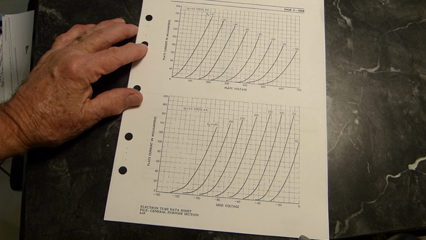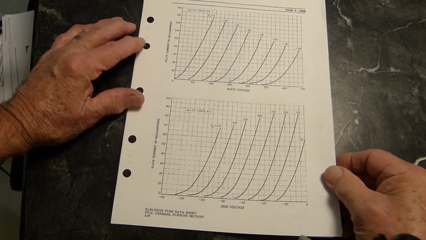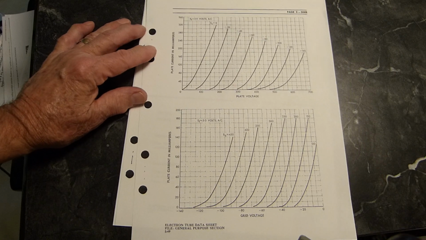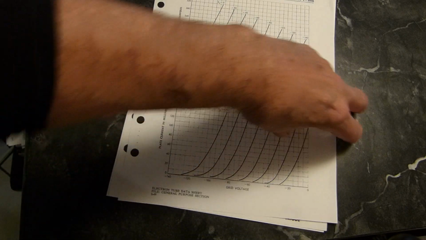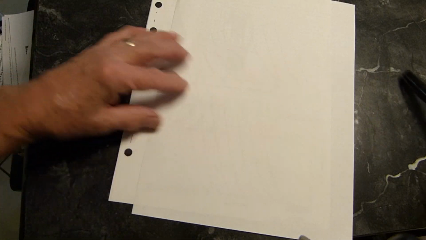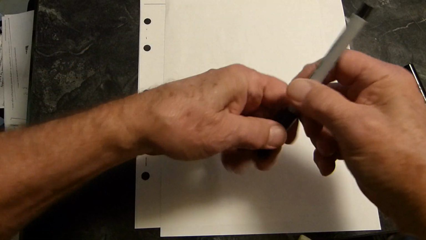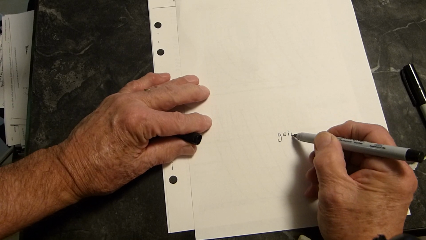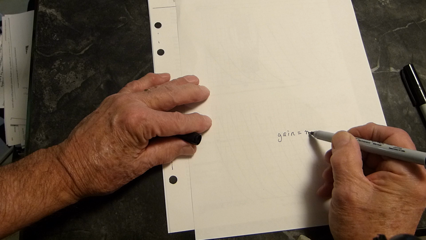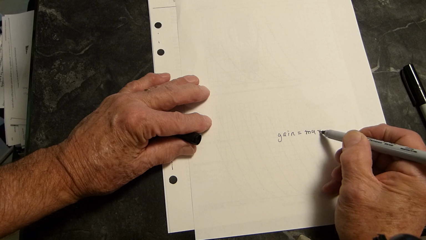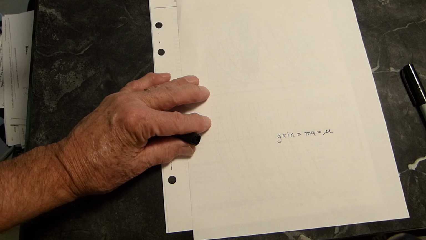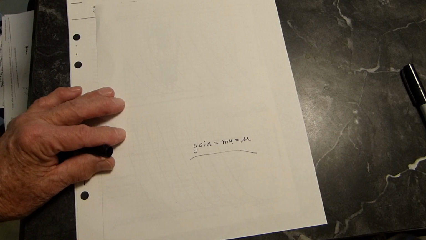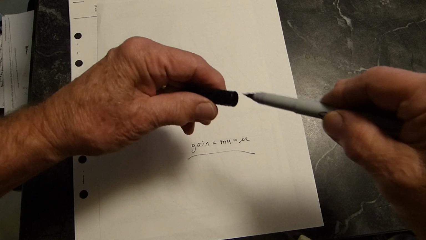I see some videos out there on how to determine the gain, also known as mu, of a tube. The gain of a tube, let me turn this over so I can write on it a little bit, but it won't go all the way through. The gain of a tube, you can call it gain, which is also the same thing as mu, which is also symbolized by the Greek letter mu. These are all the same thing. They all mean the same thing.